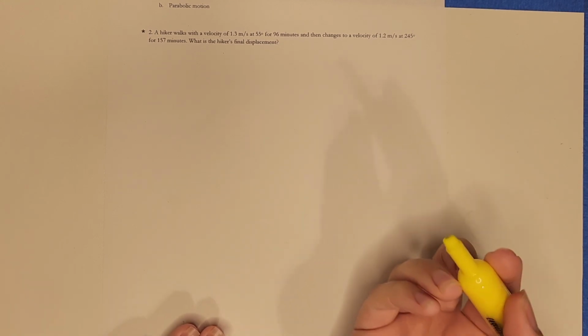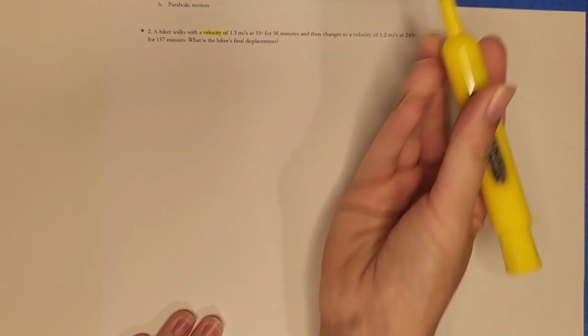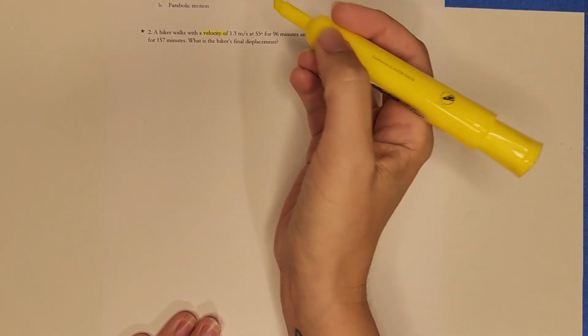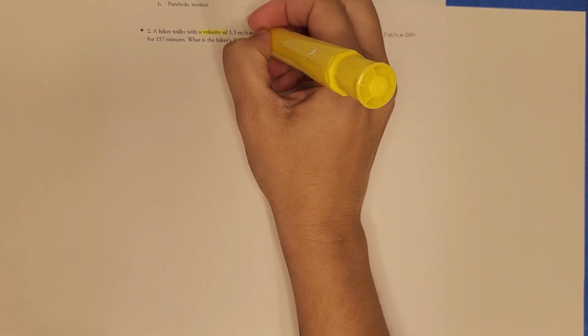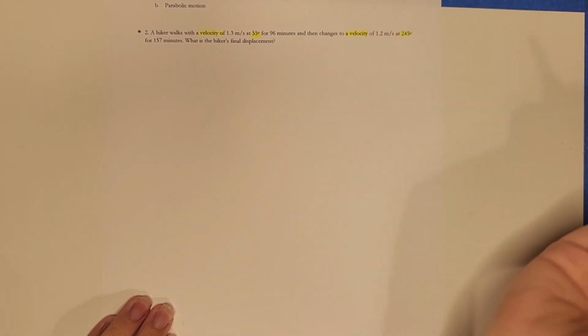So I'm going to go back to something that I've done previously and be highlighting things that are vector quantities. So we have velocity, and for this velocity, our direction that goes with that is 55 degrees. We have another velocity, it's 245 degrees.